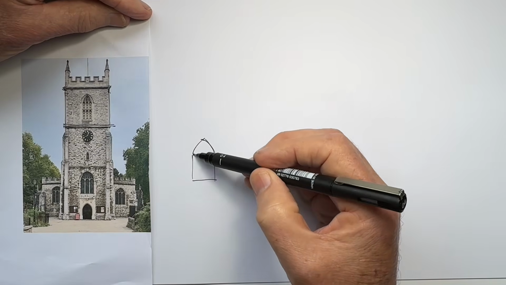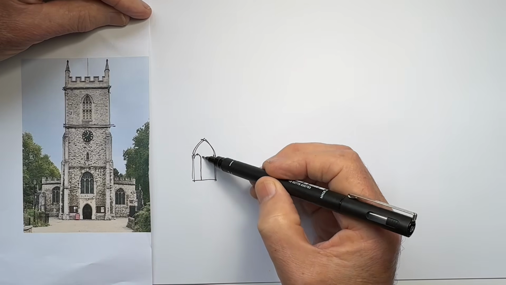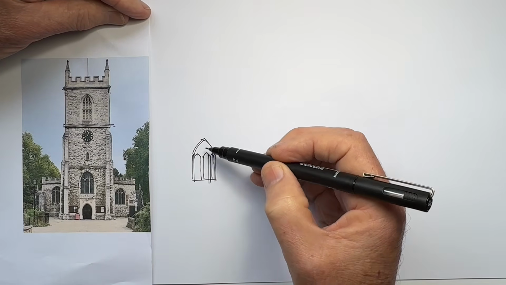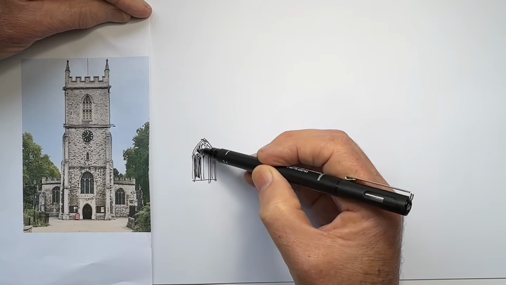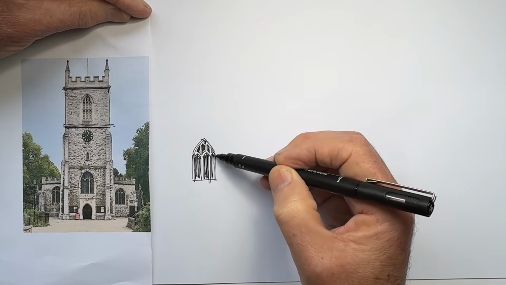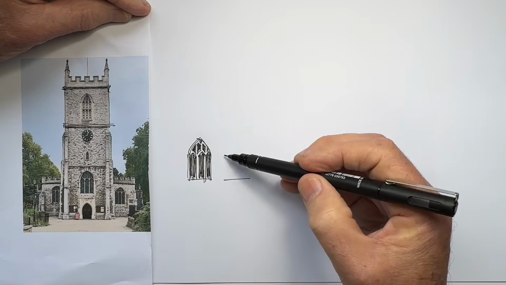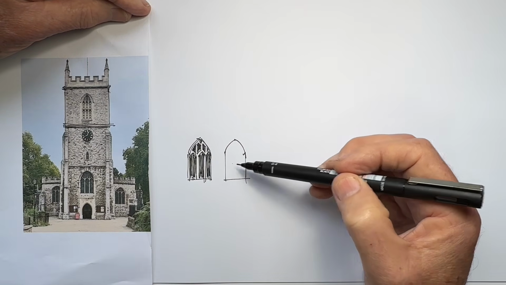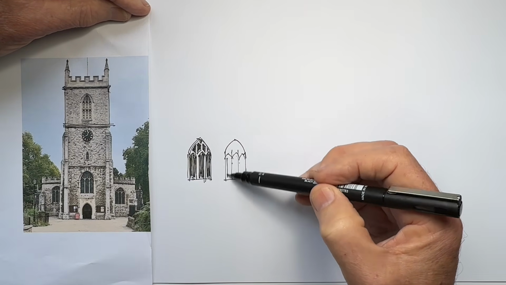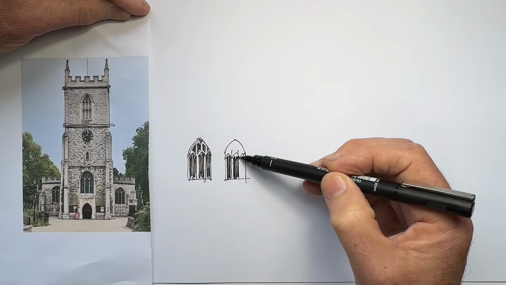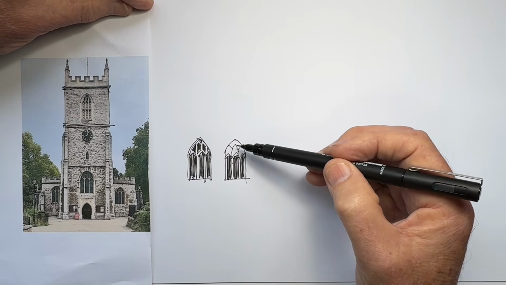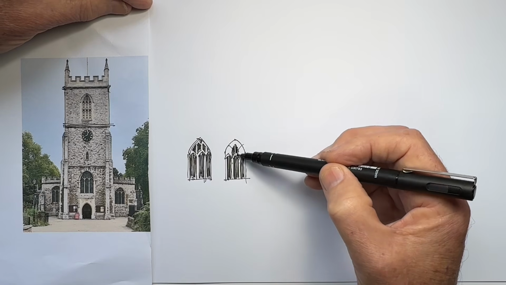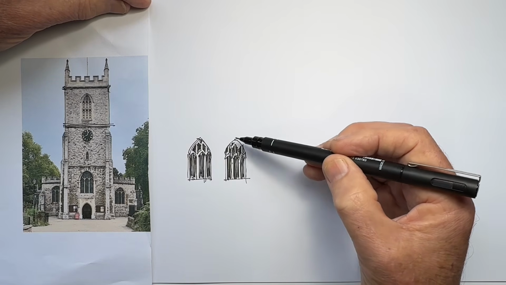Back to architecture. Where we have Gothic windows such as this, I often see them drawn looking like this. That is, islands have been drawn floating in between supports, the glass supports. And I find it often ends up having a very cartoon effect. What I find better is to really draw in the darkness, to draw the tracery by negative space.